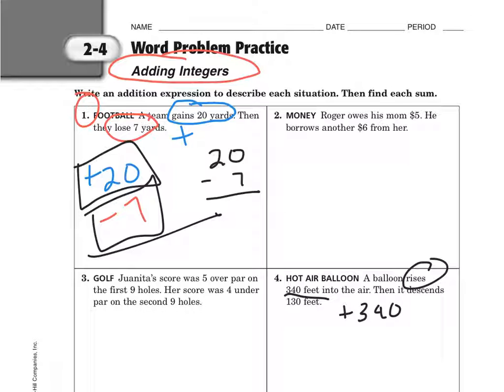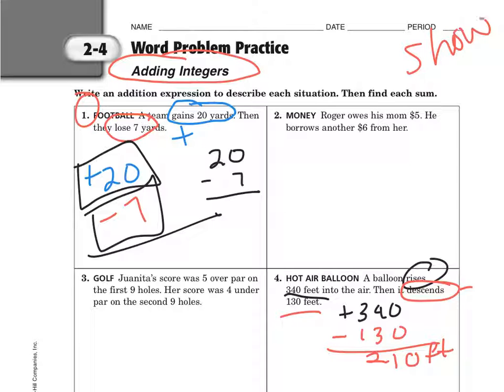Then it descends 130 feet. Descends is a negative. So we're going to subtract 130. That is a simple math equation. 340 minus 130. You should be able to subtract that. 0, 4 minus 3 is 1, and 3 minus 1 is 2. 210 feet. Show your work. Okay?